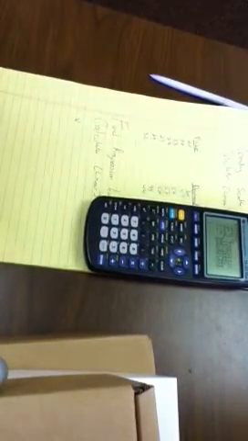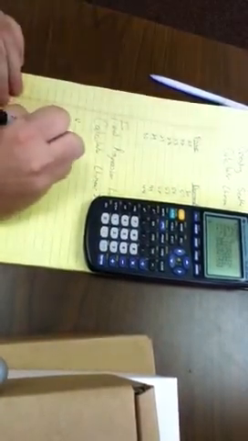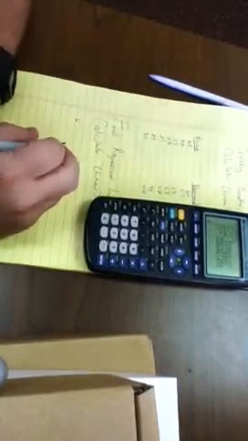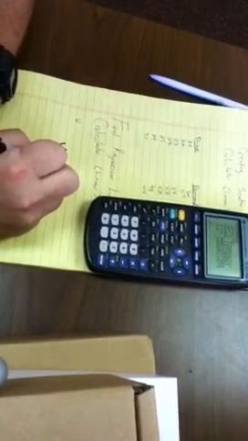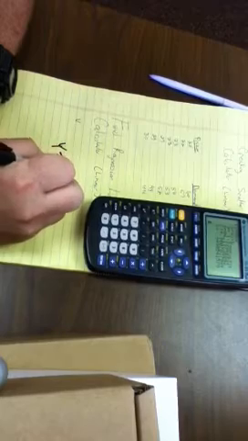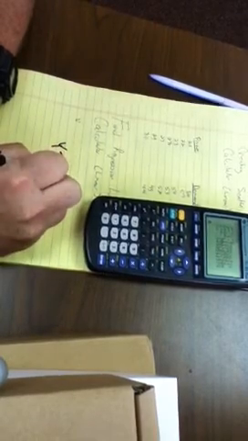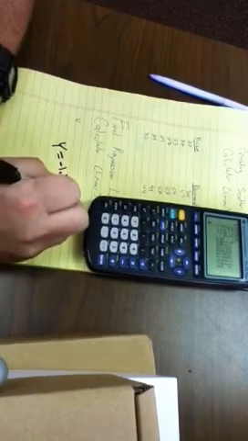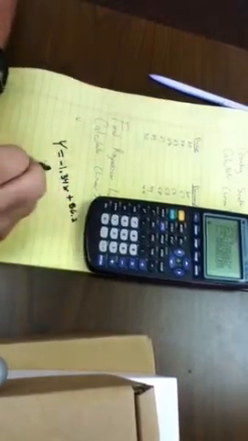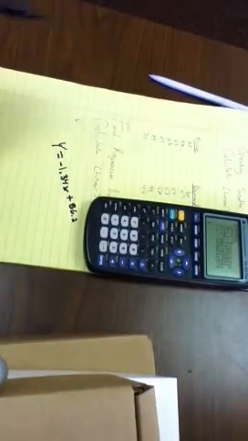So my equation for this particular set of data would be y equals, a is minus 1.34, I'm going to round it, x, and b is 86.2, rounded. This is my equation of the line for this data.